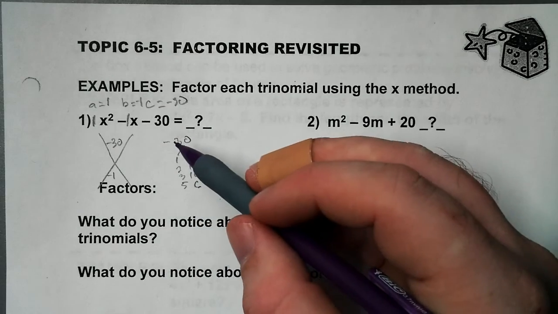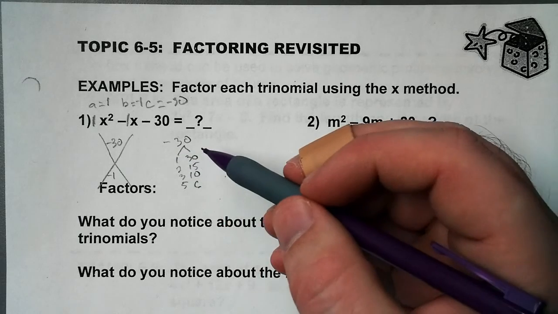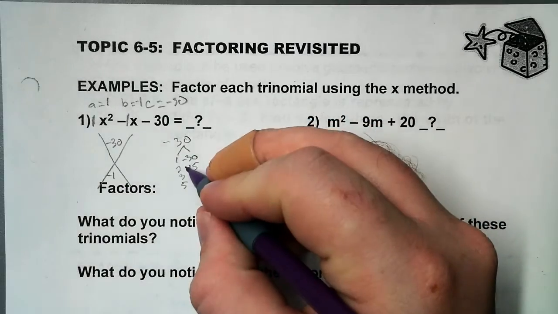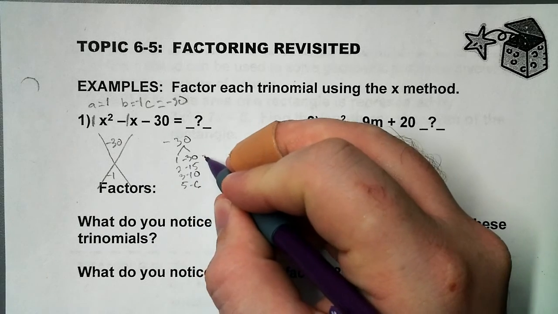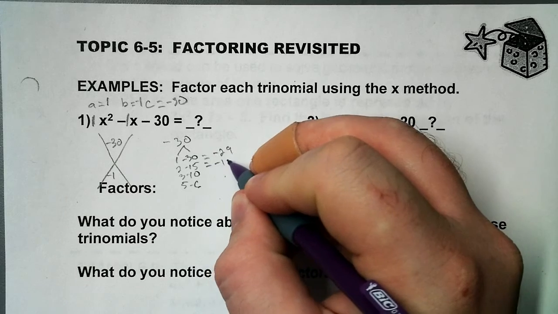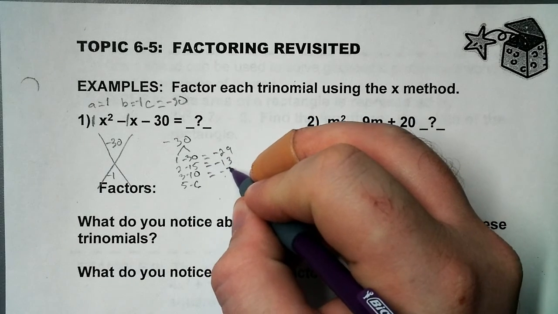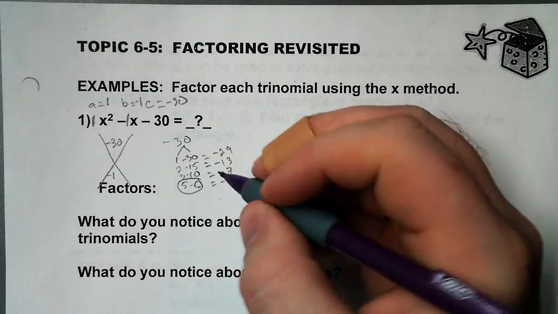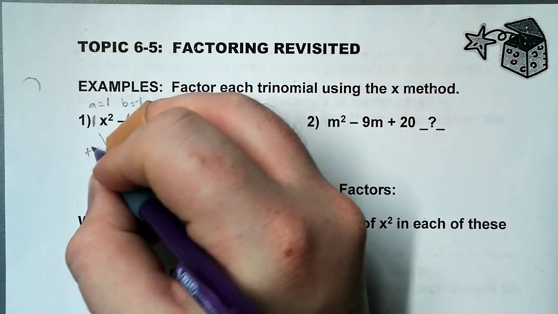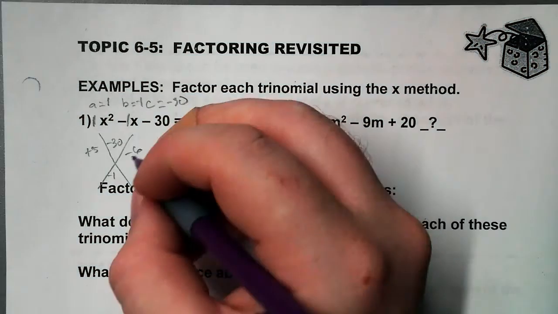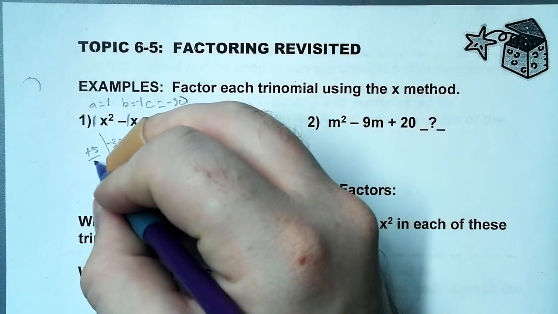They multiply together to get a negative, so I know one of them's got to be negative. My answer here is negative, so it's going to be the bigger value. So I change those all to negative, add them up. Negative 29, negative 13, negative 7, and negative 1. So those are the factors I need. Positive 5 and negative 6. Put them both over A value, which is 1.